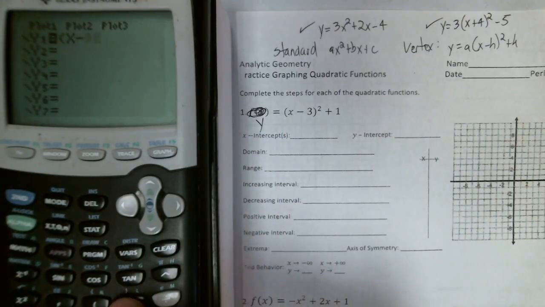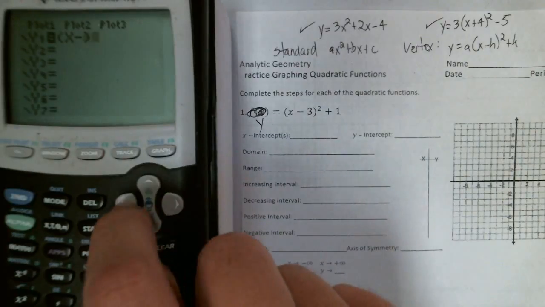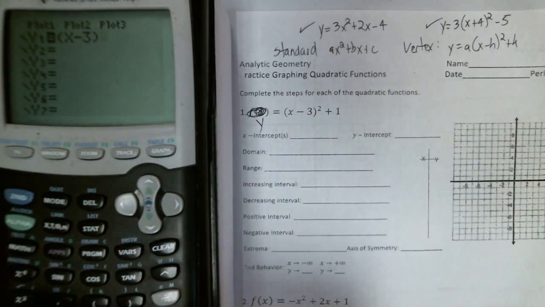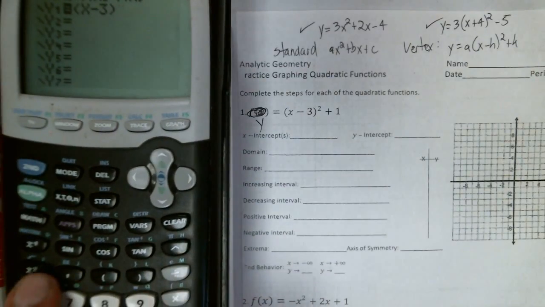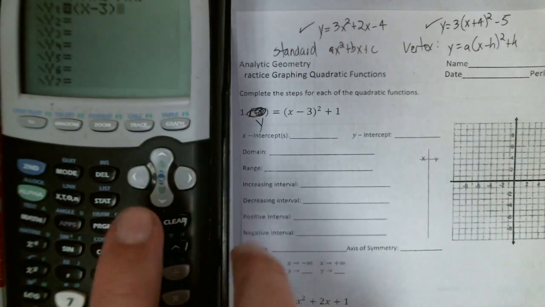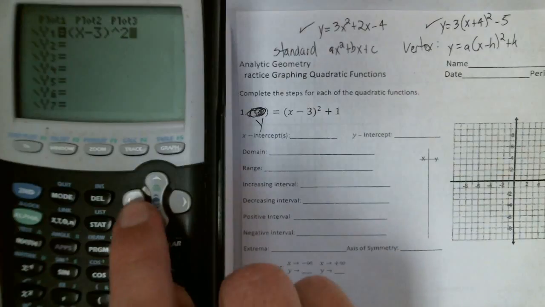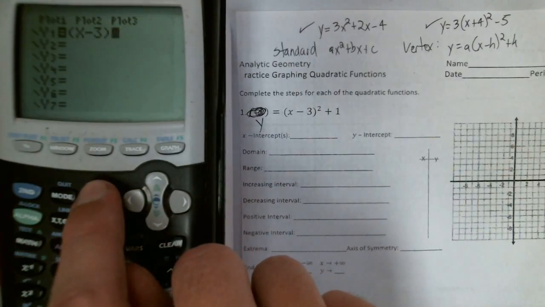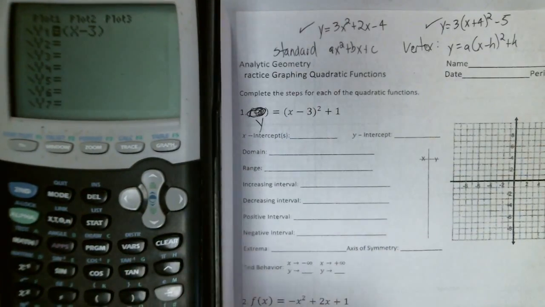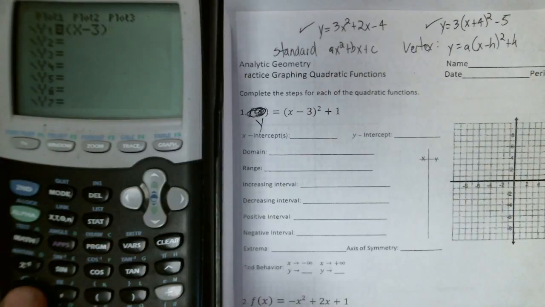X minus 3, close the parentheses. The little squared button is right here where my finger is, a few buttons below the green alpha button. There's no reason to put raised to the second power, because I see some students doing that. So I'm going to delete that and just press the little squared button. X minus 3 squared plus 1.